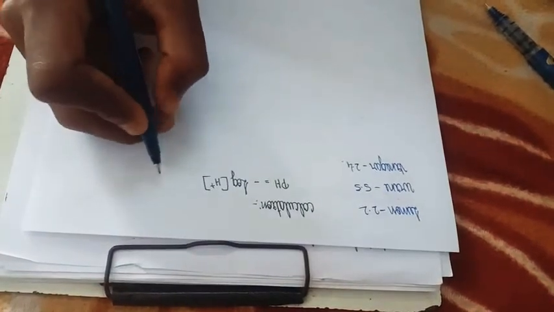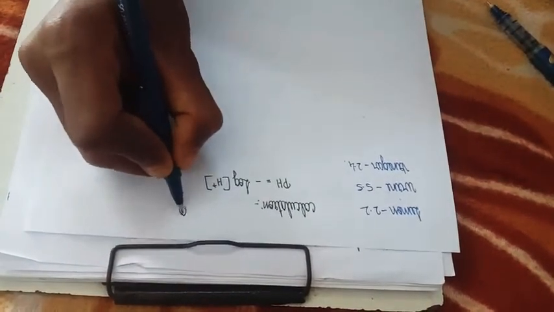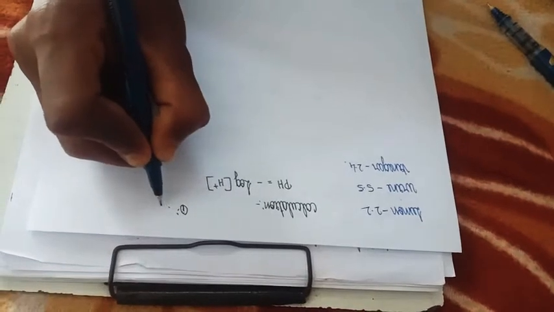How can we calculate? We take one more example.